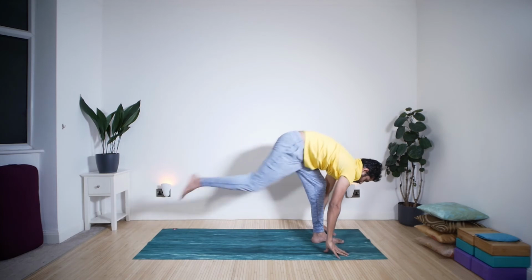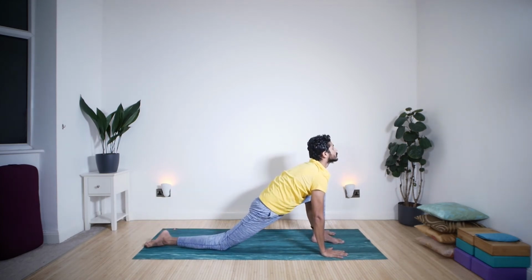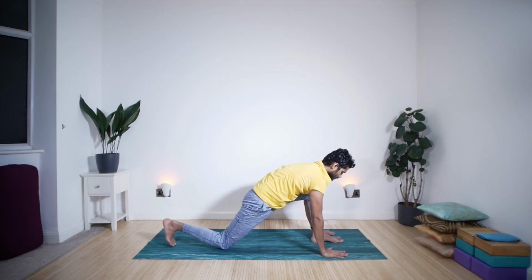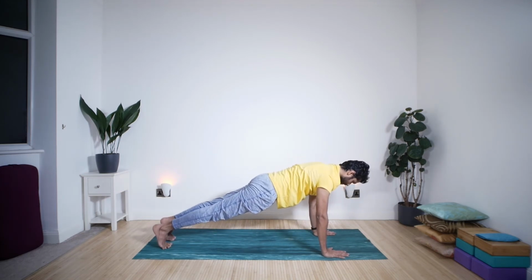On the next inhale, step back with the right, drop the right knee on the mat, top of the foot on the mat, push the hips down, lift the head up, relax shoulders. Continue breathing. And take a breath in, hold the breath, turn the back toe under, step back into a plank, a straight body. Keep the tailbone slightly tucked under, continue breathing.